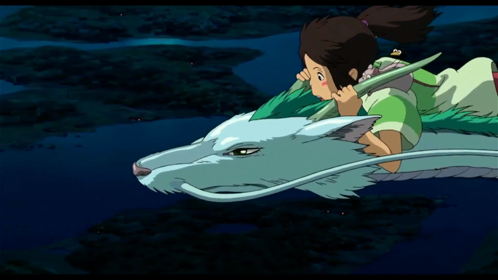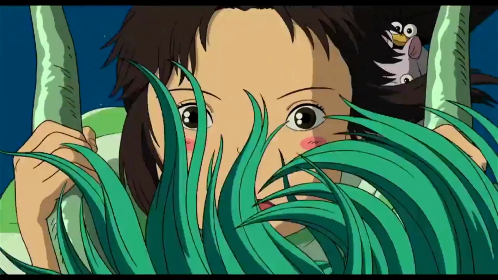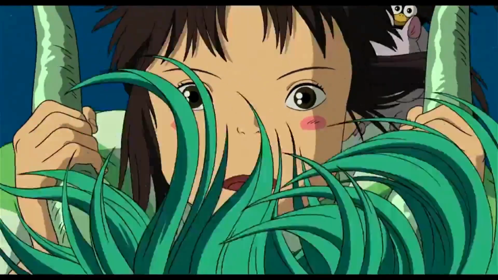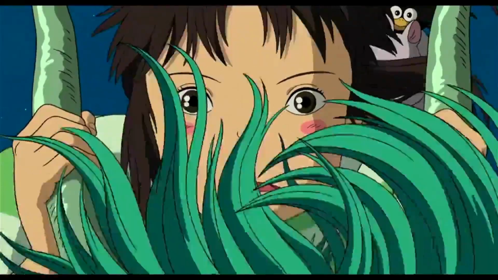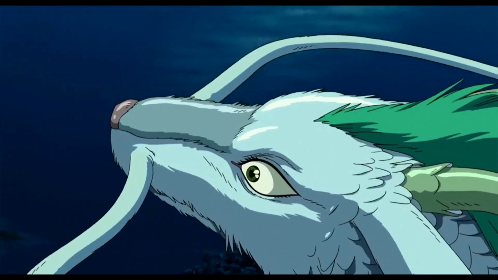Haku, listen. I just remembered something from a long time ago. I think it may help you. It finally came back to me. The river's name was the Kohaku River. I think that was you. And your real name is Kohaku River.